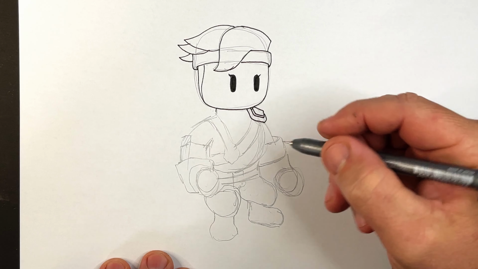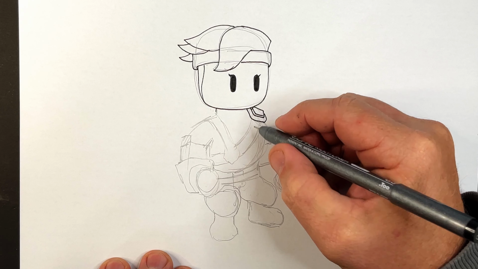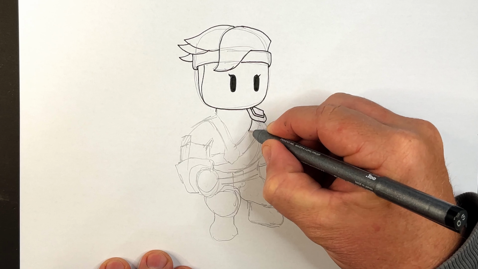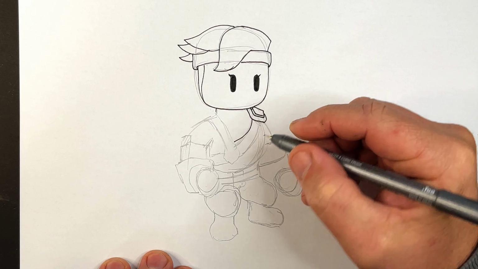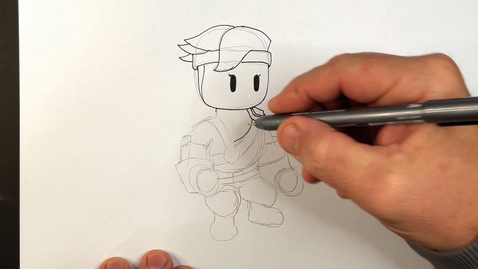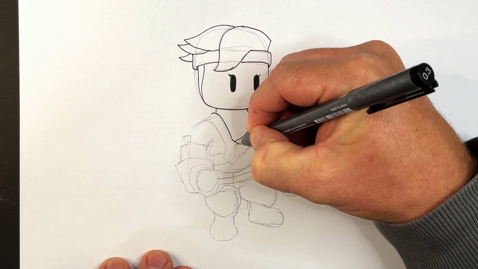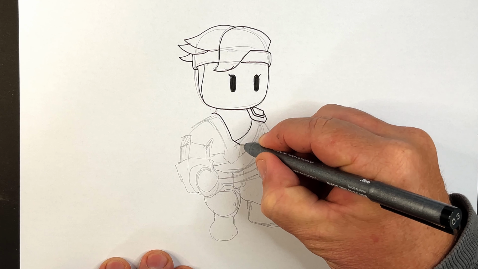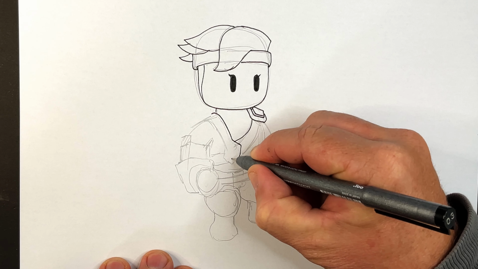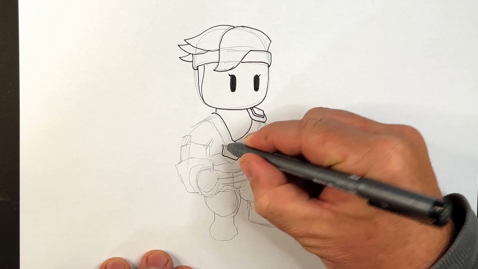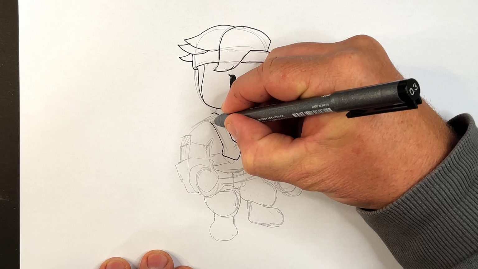There's a bit of the buckle. Now this part comes down and around there. We have this part coming up and over the shoulder and turning into this type of shape. And then comes back and around and up and over the shoulder.